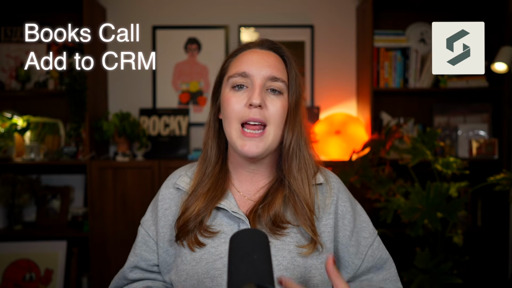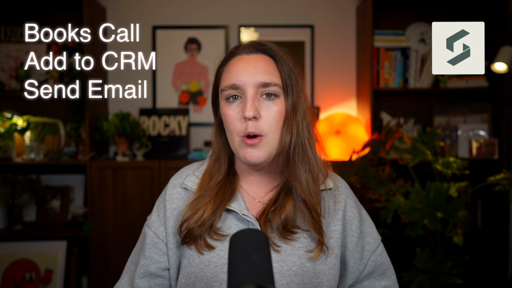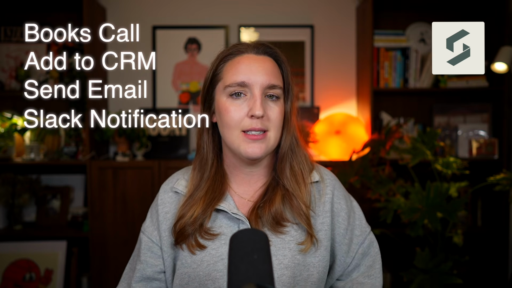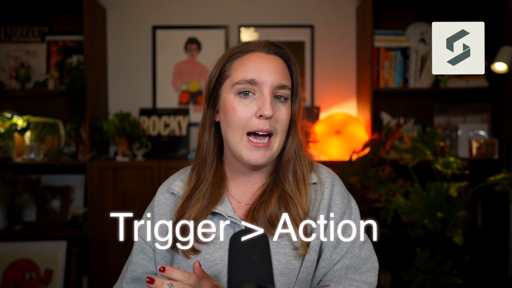So further example scenarios here with Stepper, think of when somebody books a discovery call, you want to add them to your CRM, send them a welcome email, and notify your team in Slack. I truly believe that if you can map your process in a simple flowchart, let's say with a single trigger and a single action, Stepper, we know, is going to handle it beautifully.